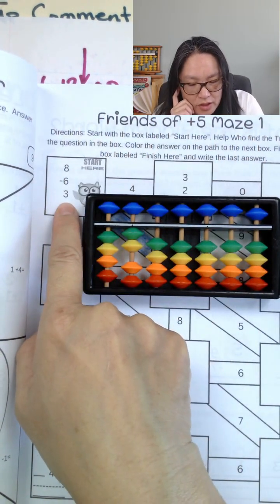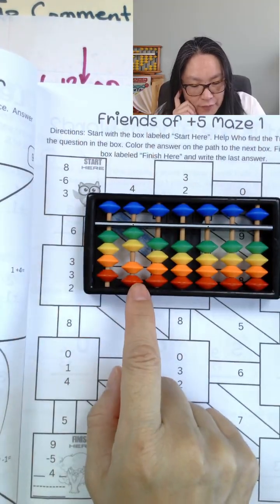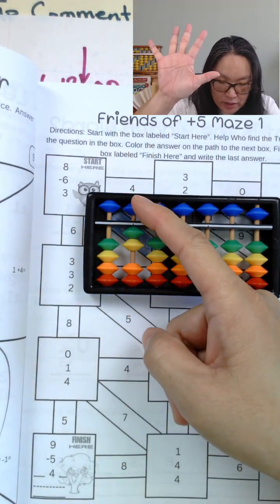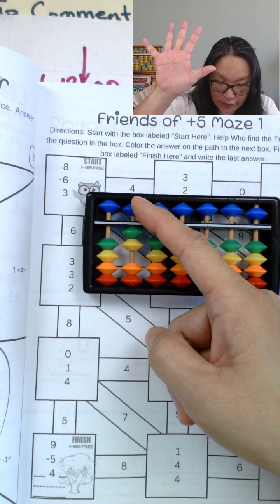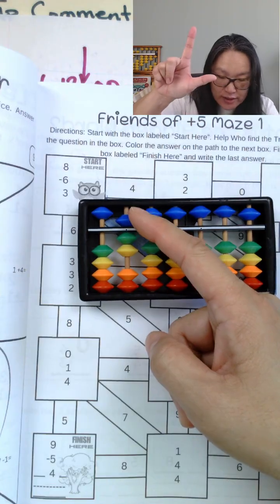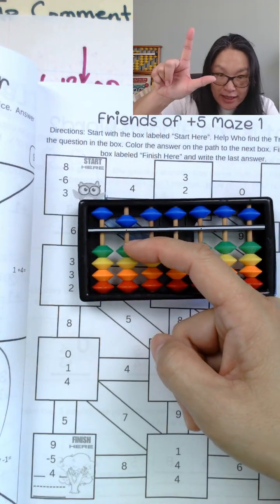I'm sorry, I'm back to here. So plus 3. If I want to add the 3, there's not enough beads. So this is where the story is. I go to the cats in the tree, right? I'm going to touch the 5. I'm going to add it, right? I'm going to go to the cats in the tree. I'm going to take 3 cats, and 2 cats run away.